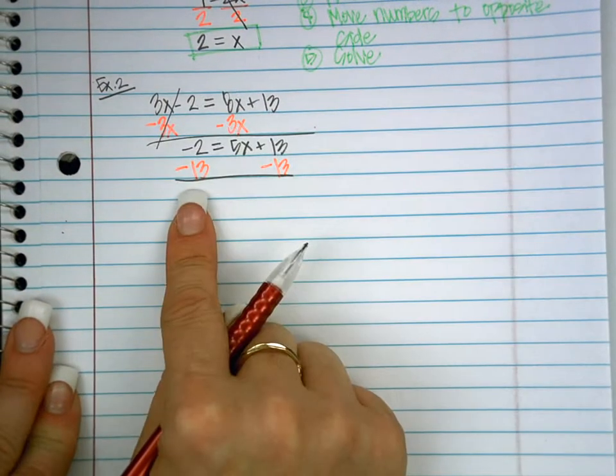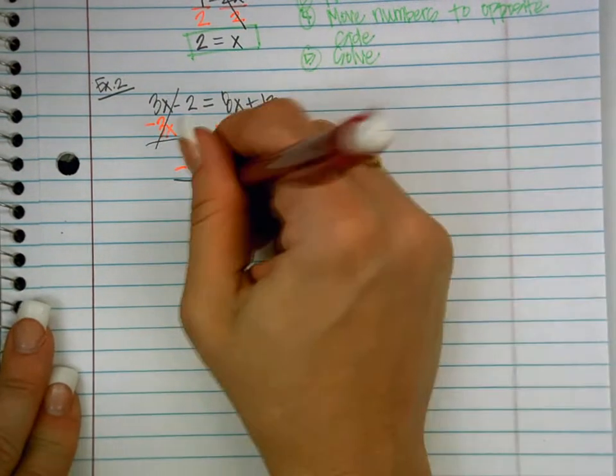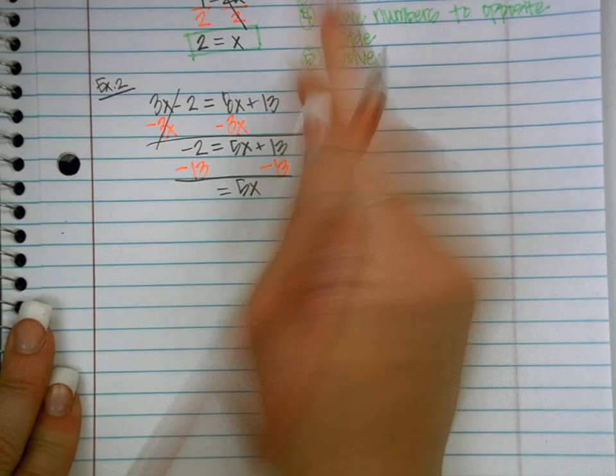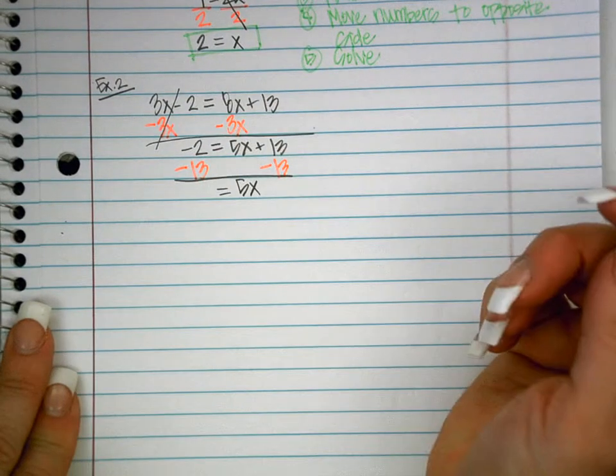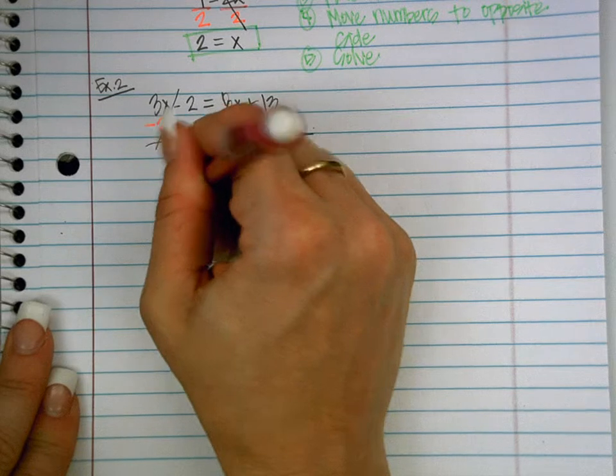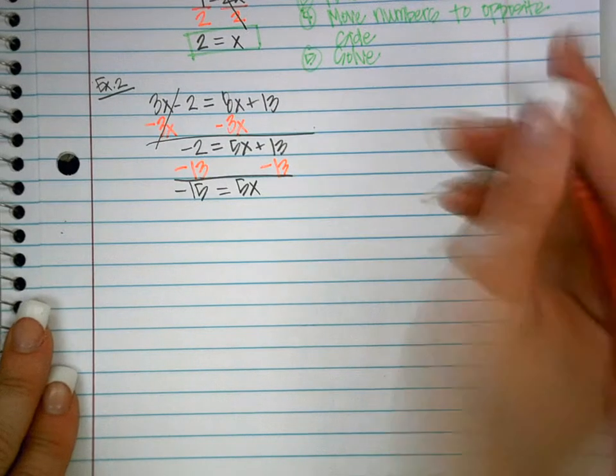How do you do negative 2 minus 13? You're really adding them together, right? So remember, same signs, you add them together and keep the sign. So negative 15 equals 5x.